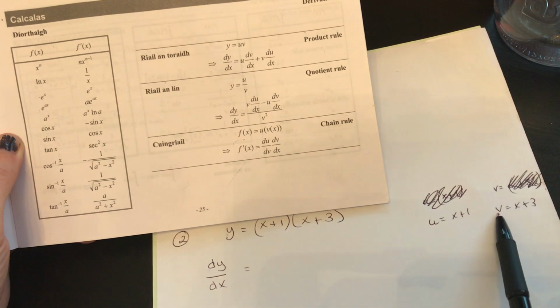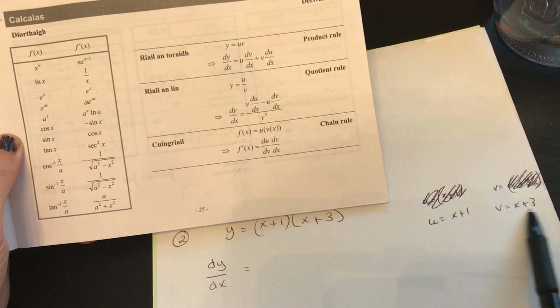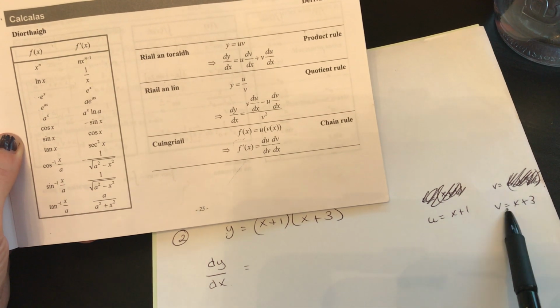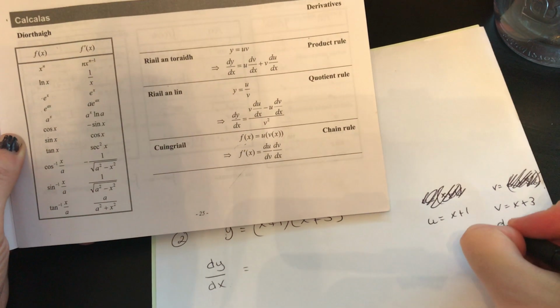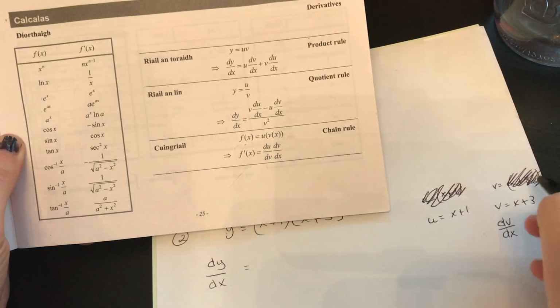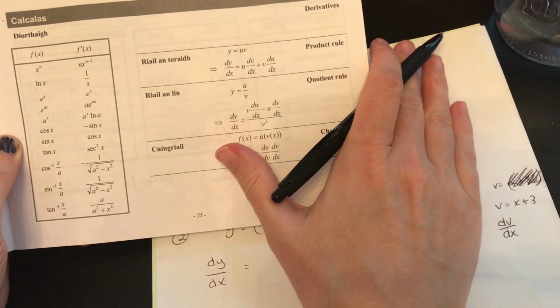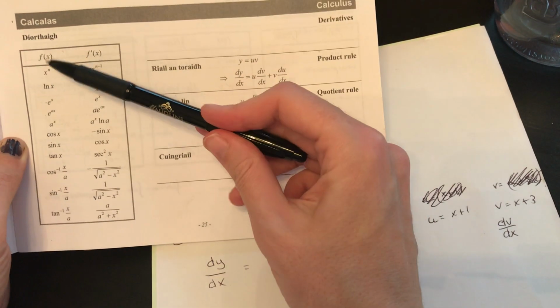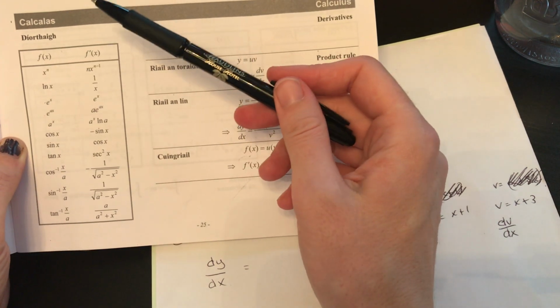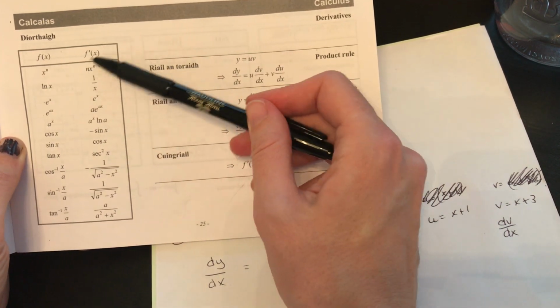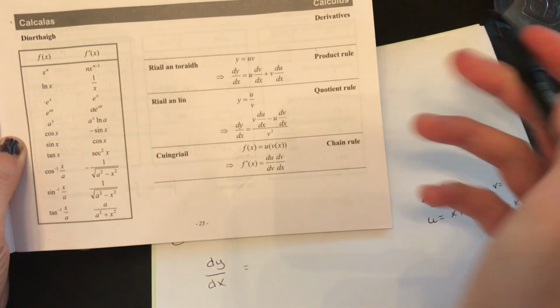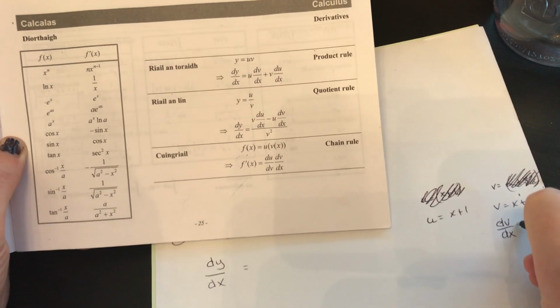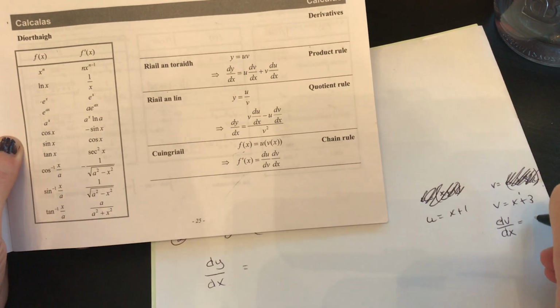Well, there's the v function, so they want me to differentiate this. How do I differentiate it? Pretend it's just a question on its own. If you had x plus 3 and you just wanted to differentiate it, look, x to the power of 1 plus a 3. So you can use this one again. This is the most common one to use. So x to the power of 1, you bring the power down in front and you subtract 1 from the original power.